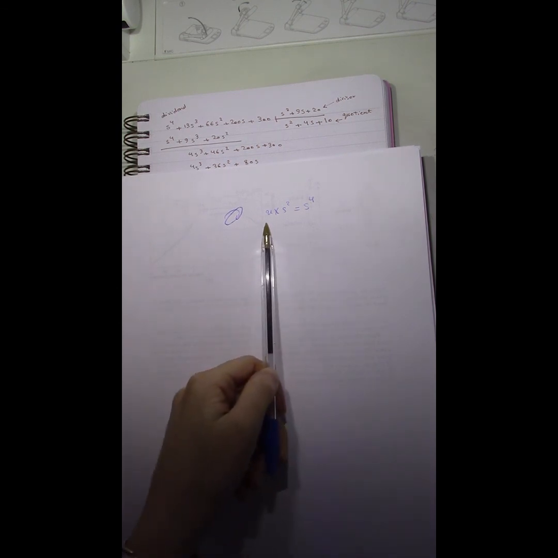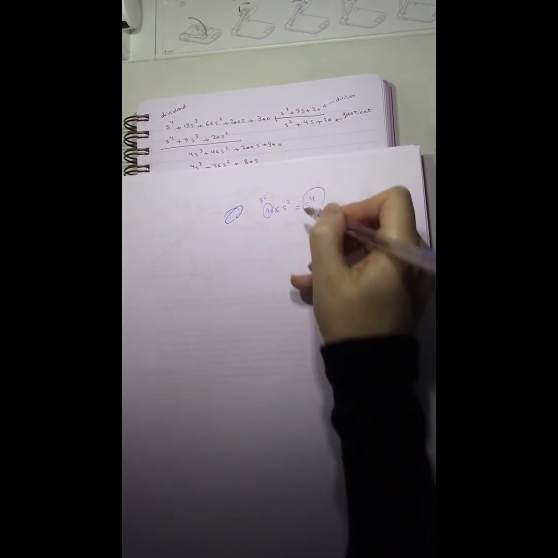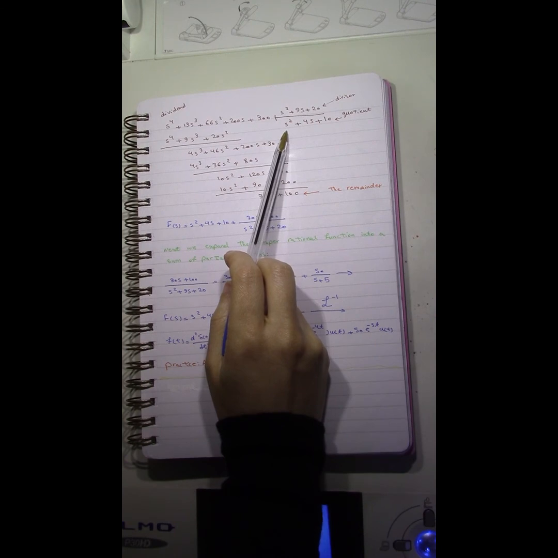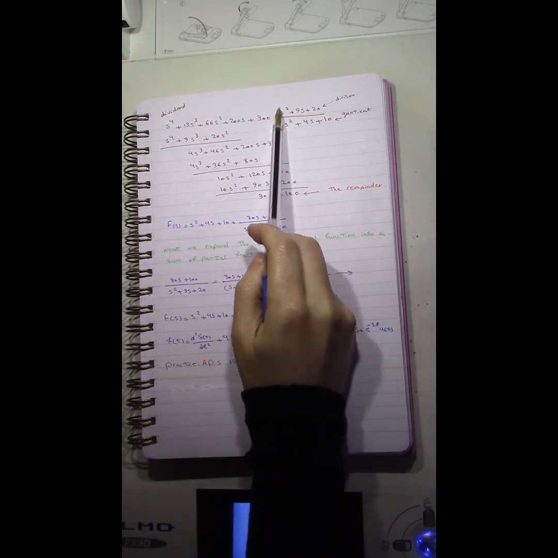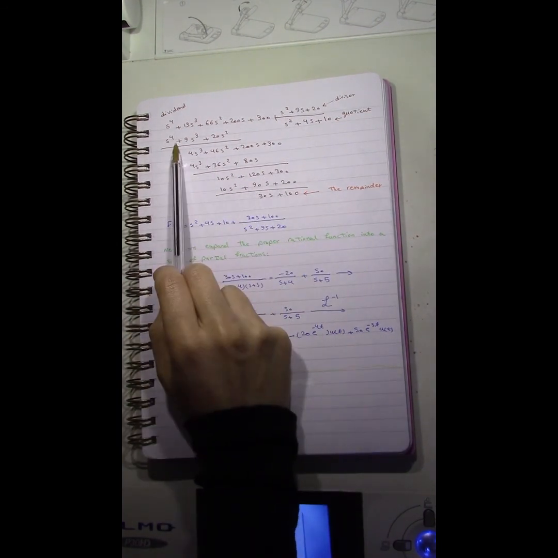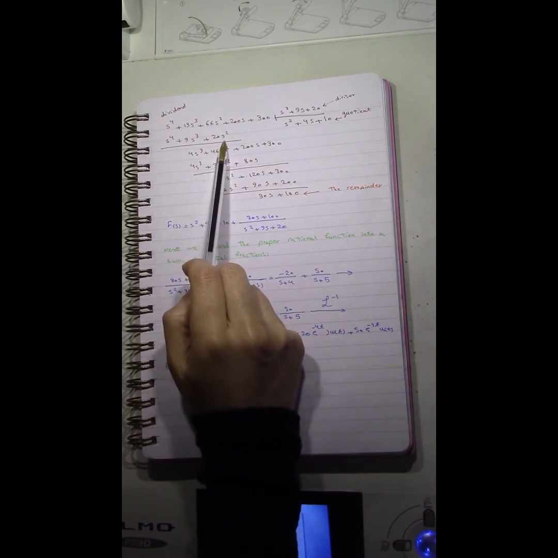Your name is? Anika. Okay, so what is X here? S squared. S squared multiplied by S squared, I will get S4. So that's why I put S squared over here. S squared multiplied by this divisor, I will get S4 plus 9 times S cubed plus 20 times S squared.